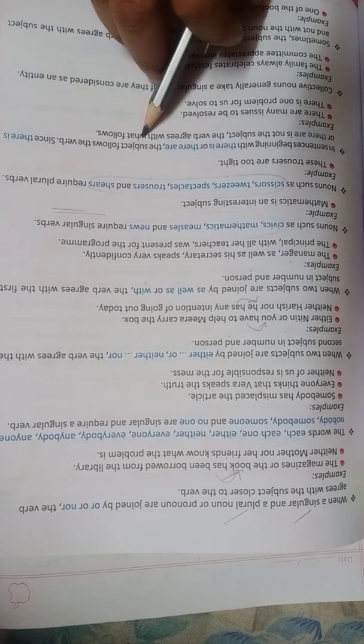In sentences beginning with there is, there are, the subject follows the verb. There is or there are is not the subject. The verb agrees with what follows. That means these are not the subject. The verb agrees with the subject. There are many issues to be resolved. Over here, many issues is considered to be the subject, so are is given. There is one problem. One problem is required to be the subject, so is is used.